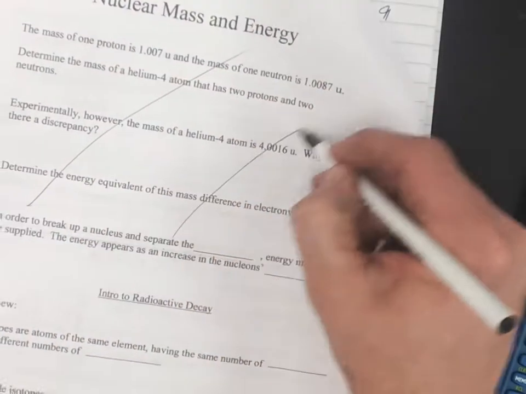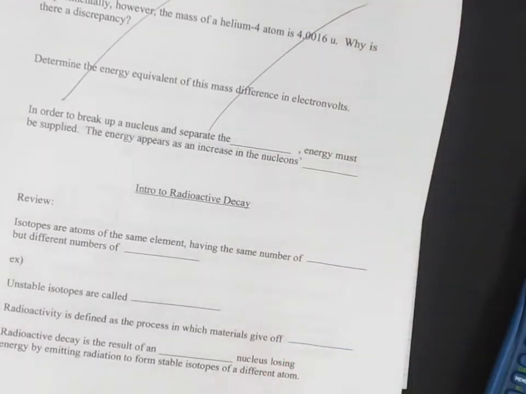Okay, I'm going to skip this part and jump down to the next section. Just kidding.